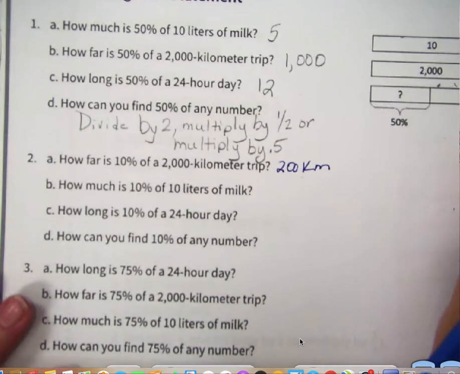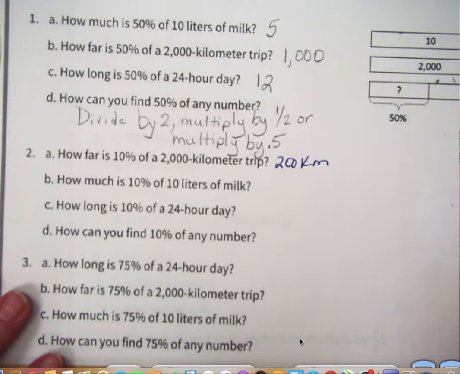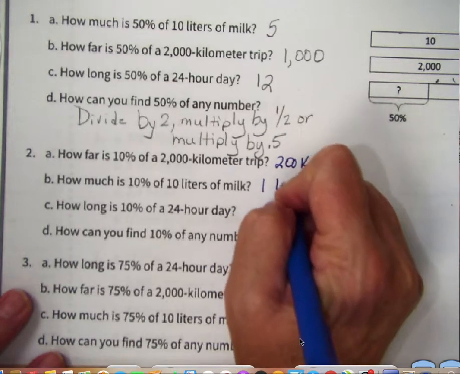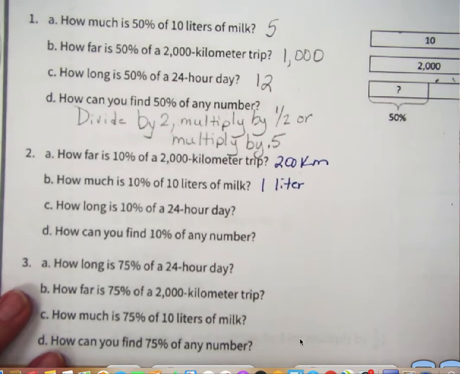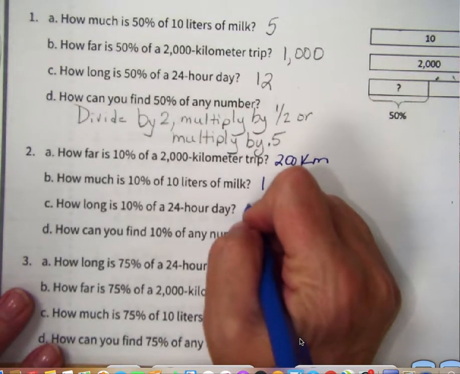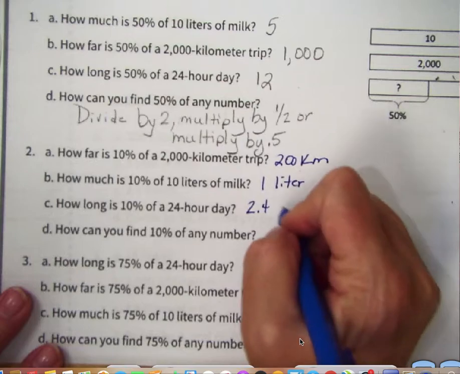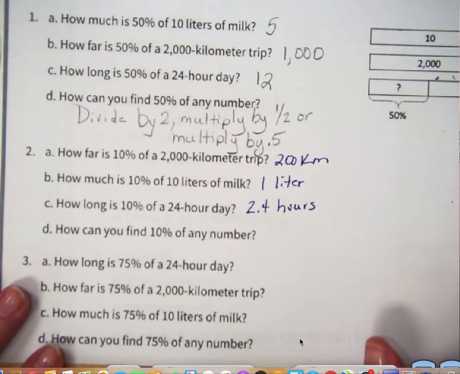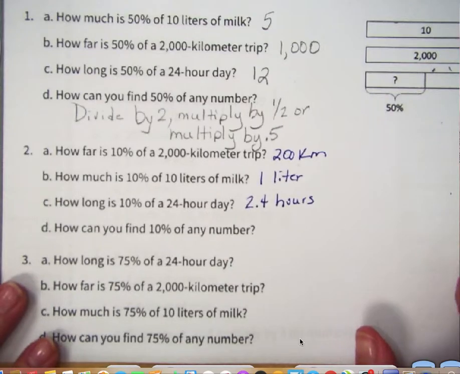Okay? 10% of 10 liters of milk, that's going to be 1 liter. How long is 10% of a 24-hour day? 2.4 hours.